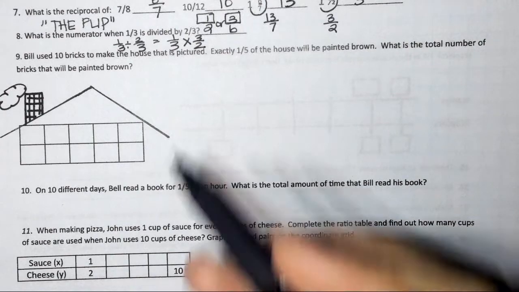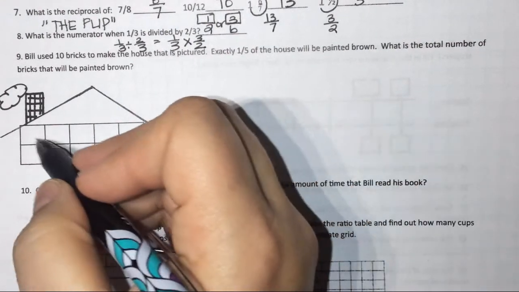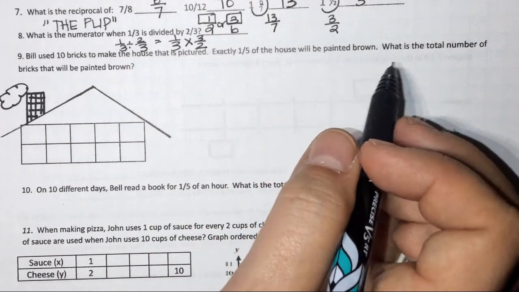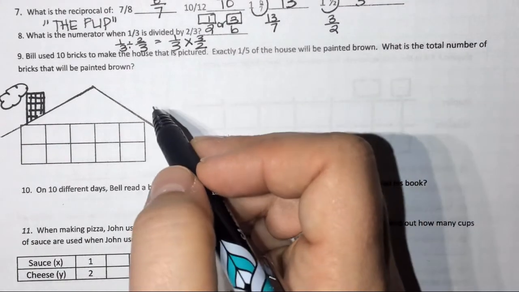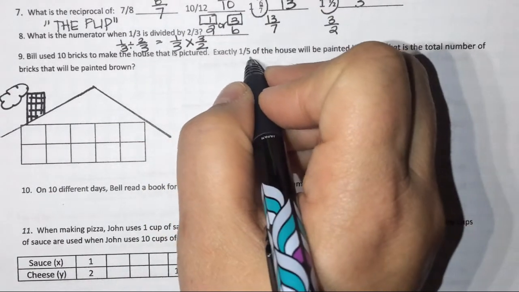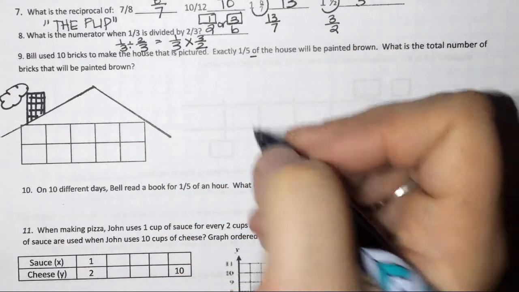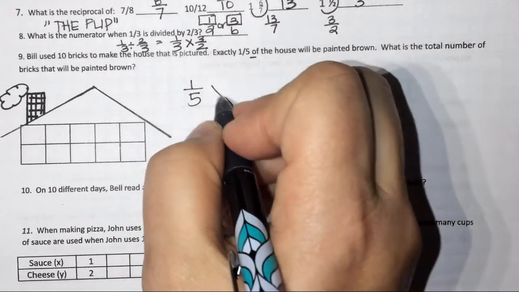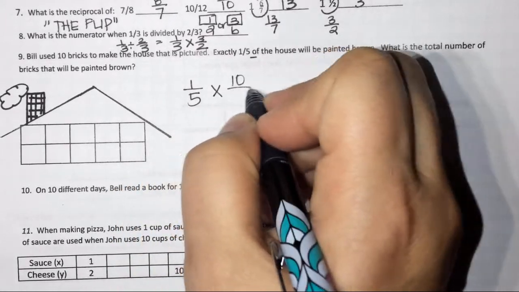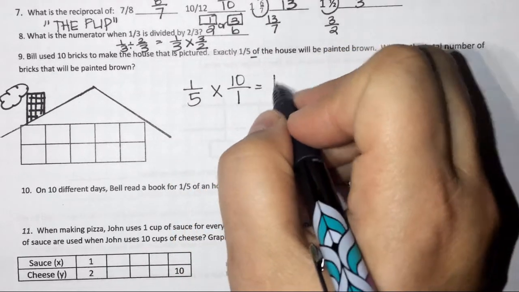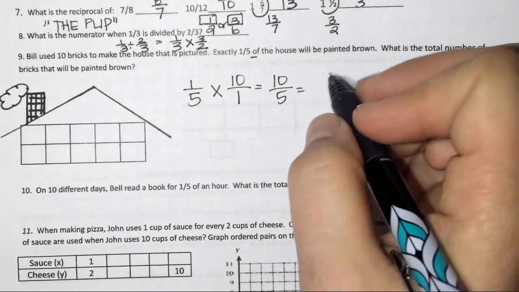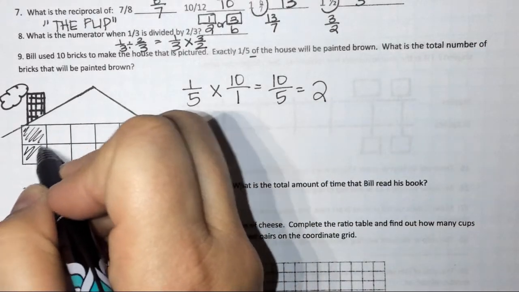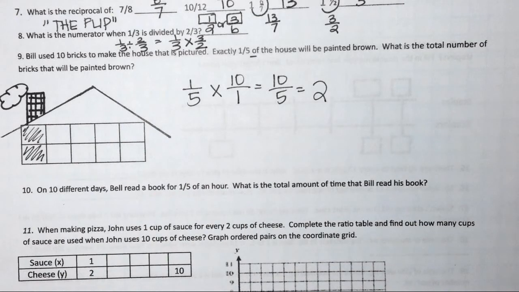All right, Bill used 10 bricks to make the house that is pictured. There's 1, 2, 3, 4, 5, 6, 7, 8, 9, 10. Exactly 1/5 of the house will be painted brown. What is the total number of bricks that will be painted brown? Look at this word right here. 1/5 of means to multiply. Very good. And that's 10 over 1. So that would be 10 over 5, which is the same as 2. So only 2 of these bricks would be painted brown.